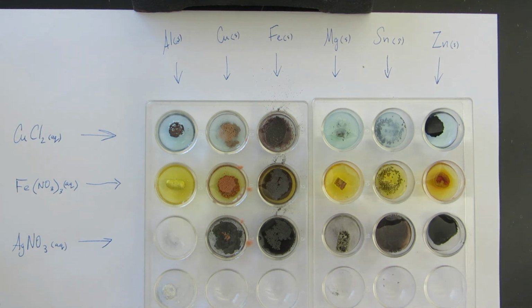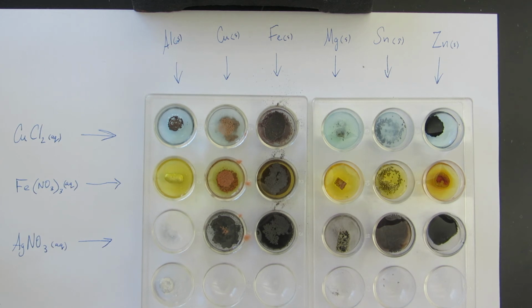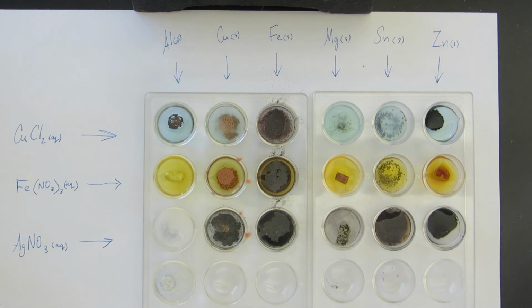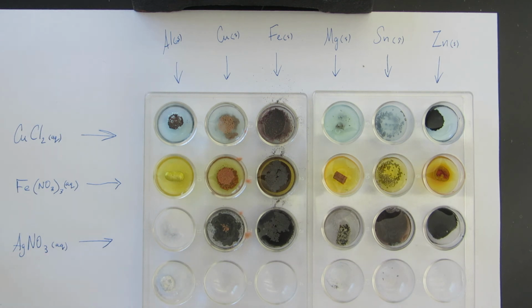So I'm not really seeing any reaction take place with the silver and aluminum. So we expect it to. We expect the aluminum to be more reactive than silver, so we expect something, but I'm not really seeing it. Maybe it takes a long time. Maybe it has something to do with the coating on the aluminum. All right, the copper is definitely more reactive than silver. We could see that. Copper looks like it's less reactive than iron because we don't see anything happening there.